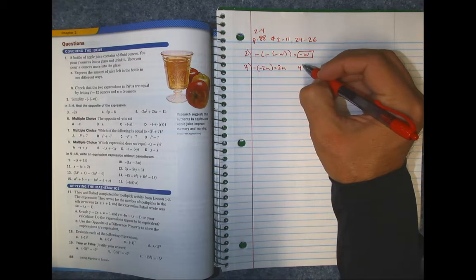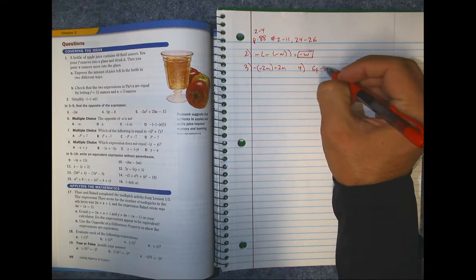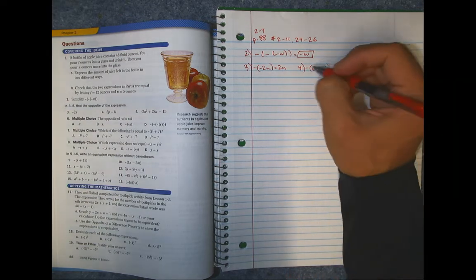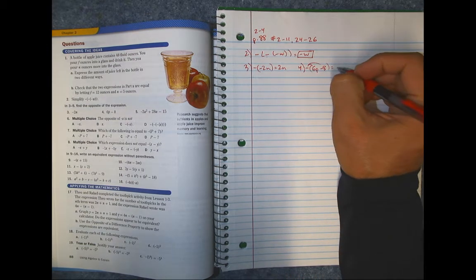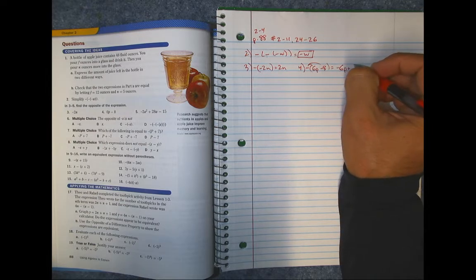Number 4. Find the opposite of 6p minus 8. So we have 6p minus 8. The opposite is negative outside of the quantity, and you're going to distribute it. So it's negative 6p, and then a negative times a negative is plus 8.